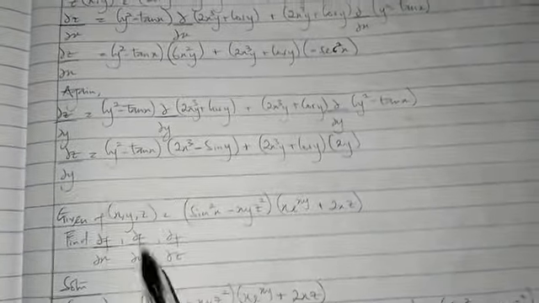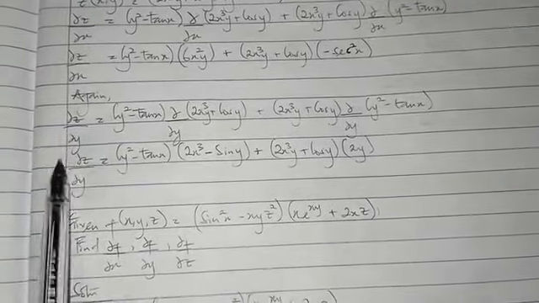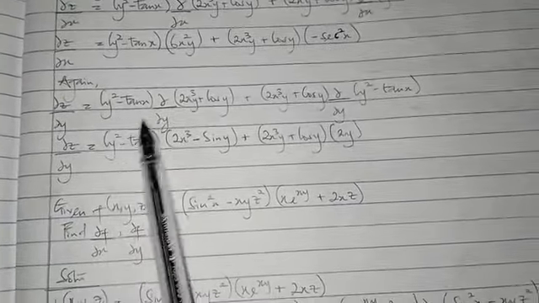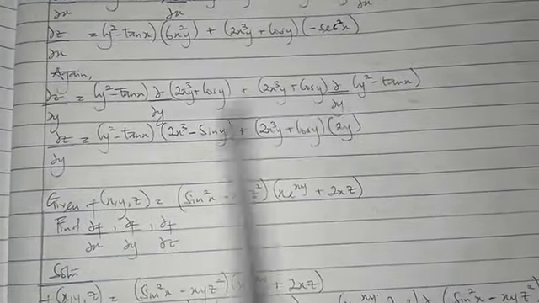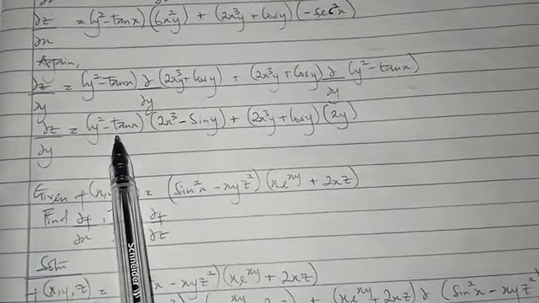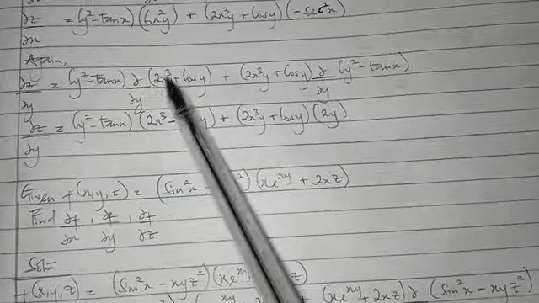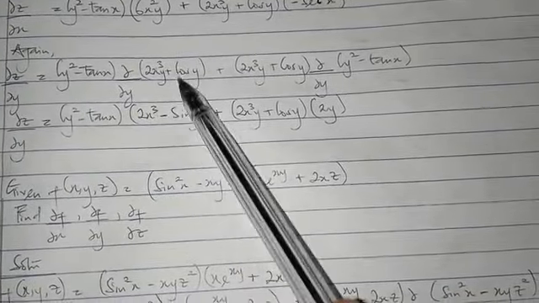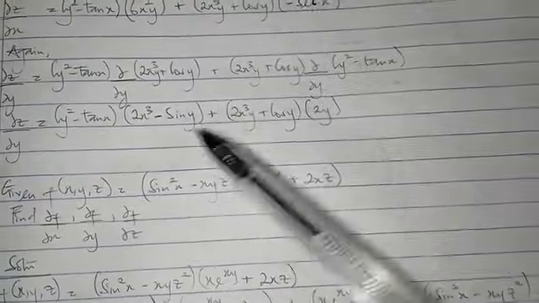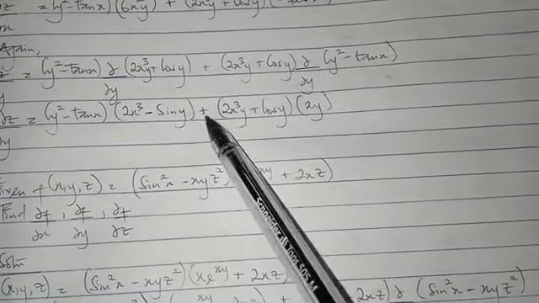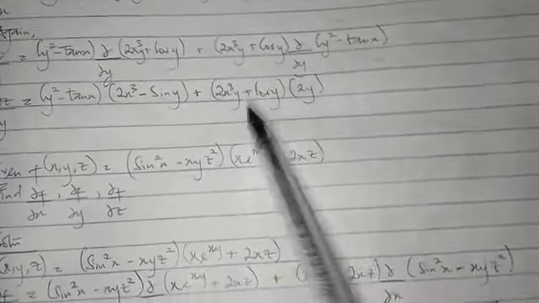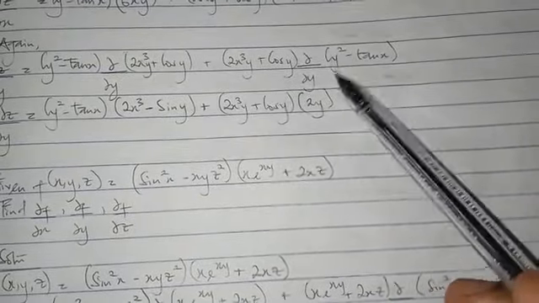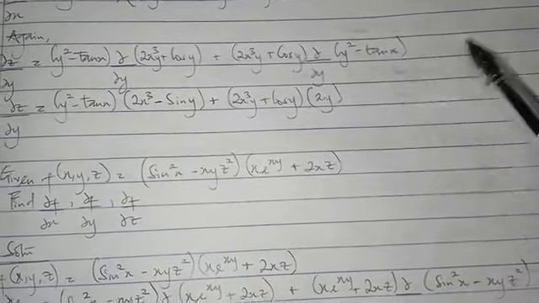Again, now for partial z over partial y, you have the same setup. You're differentiating with respect to y, so you have y squared minus tan x. Differentiate the first factor with respect to y: this y is going out, so you have 2x^3. Differentiation of cos is negative, so you have minus sine y. Plus, this is coming down, differentiate with respect to y, you just have 2y here. This is 0. So that's it for this one.